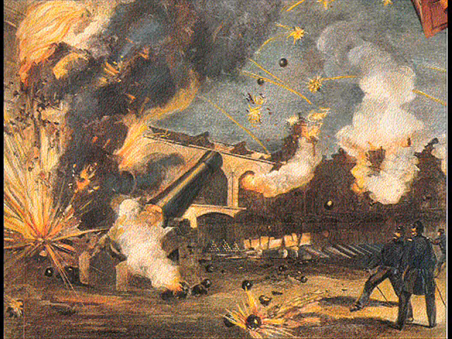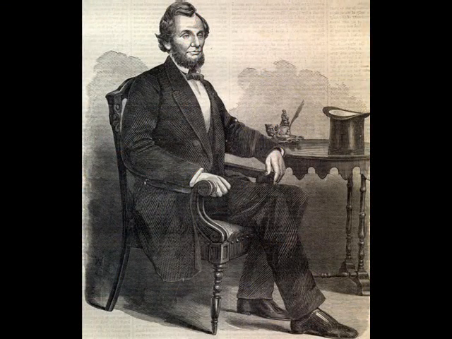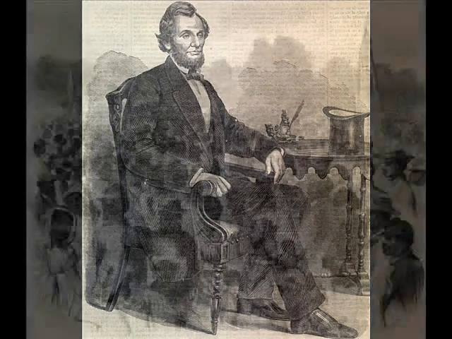Lincoln called these troops in because in April of 1861, Union troops at Fort Sumter were fired upon and forced to surrender. Missouri, Kentucky, Maryland, and Delaware were all slave states that did not secede from the Union. Lincoln urgently negotiated with their state leaders to tell them that he promised not to interfere with their slavery.